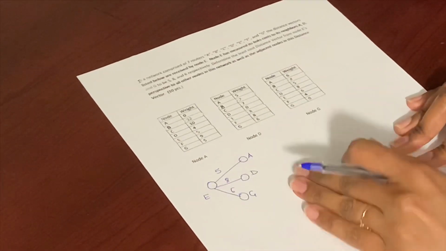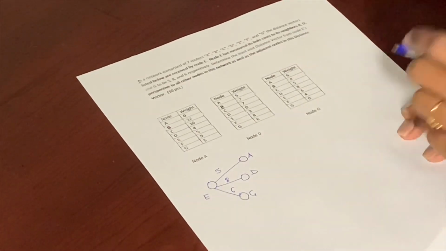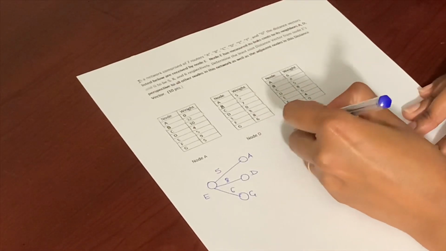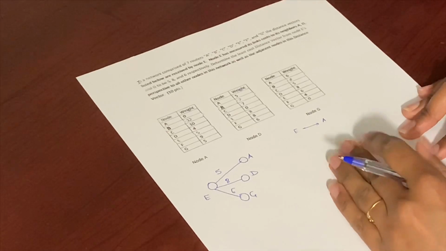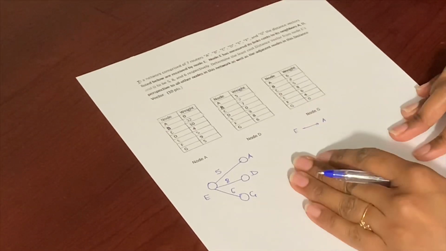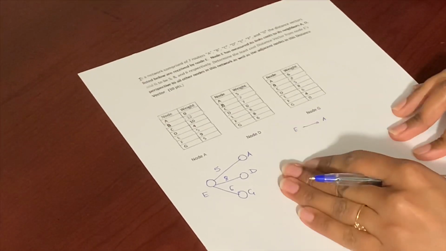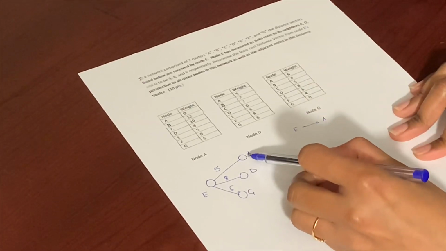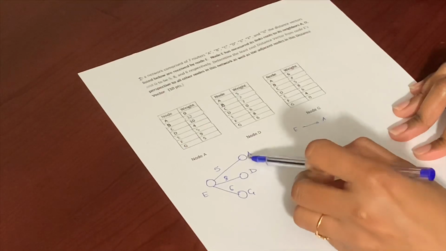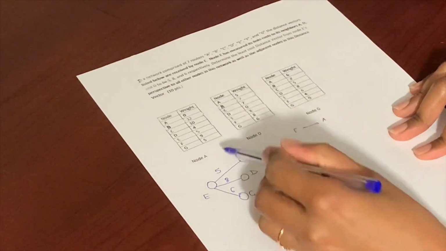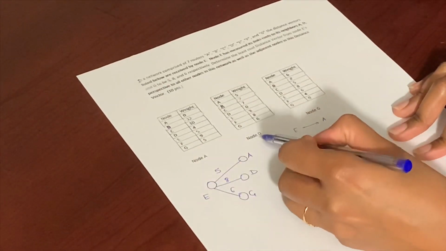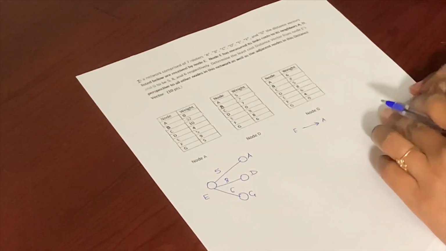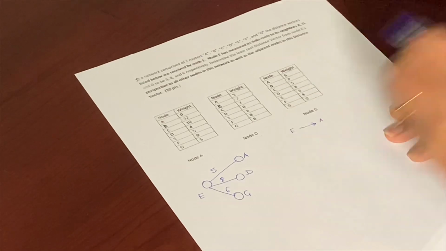Now we are going to calculate the distance from E to A. We have to keep in mind that when we calculate the distance from E to other nodes, we will traverse through all these nodes A, D and G, because they have given us the node A, node D and node G router tables. So first we will see the distance from E to A.